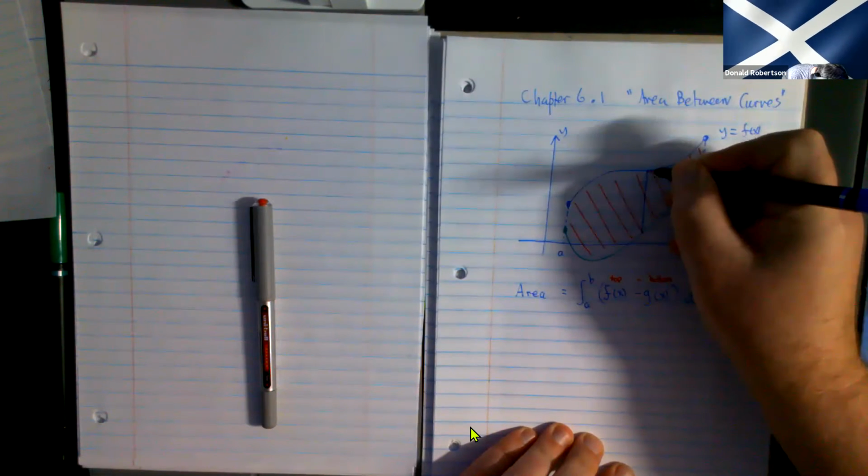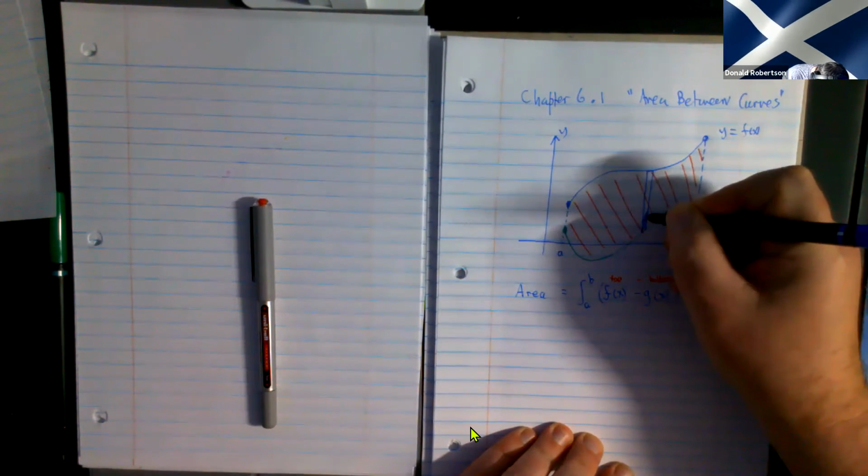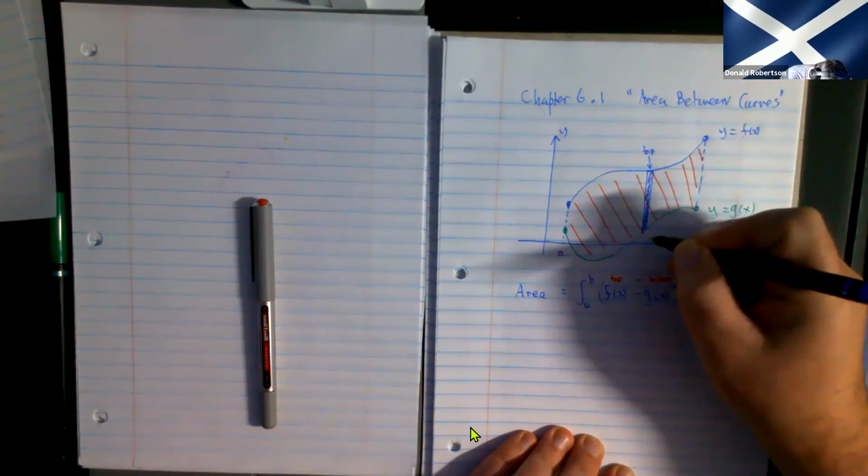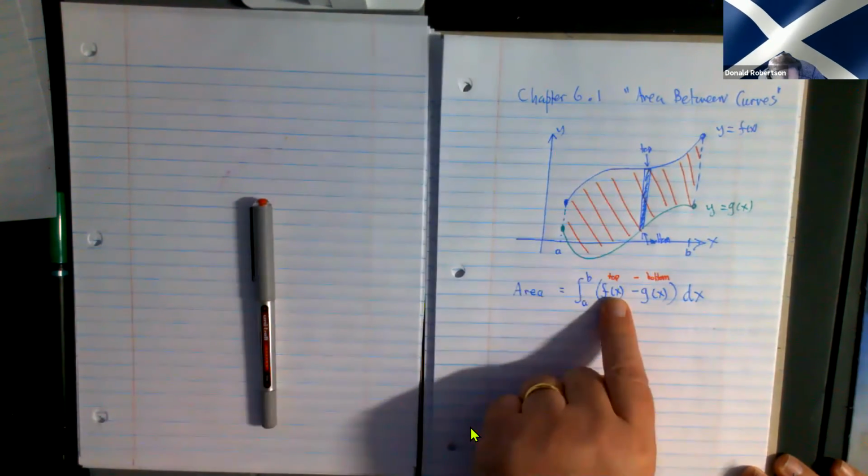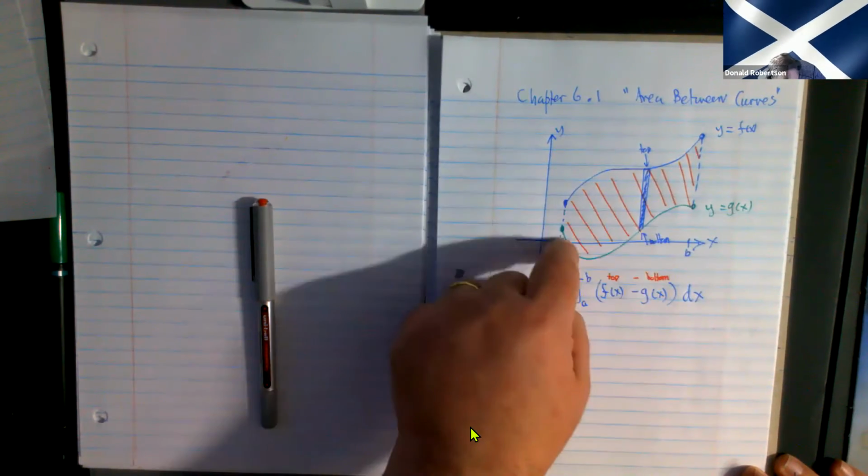And then imagine a random vertical strip. That guy's the top, and that guy there's the bottom. Whatever curve is up here goes there.